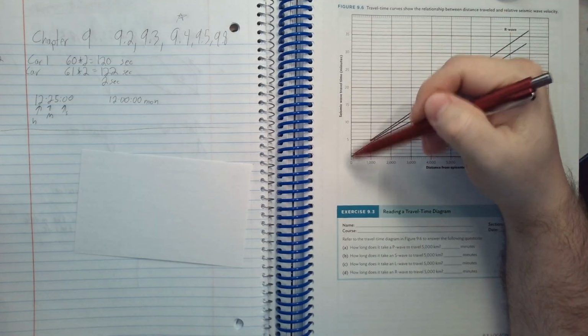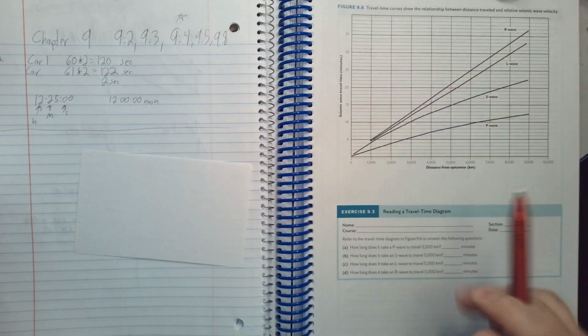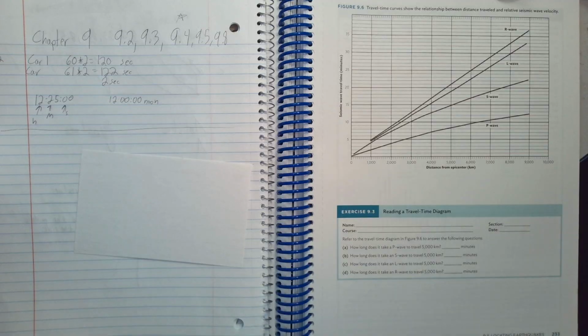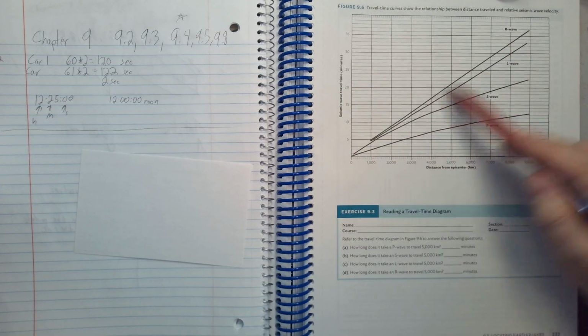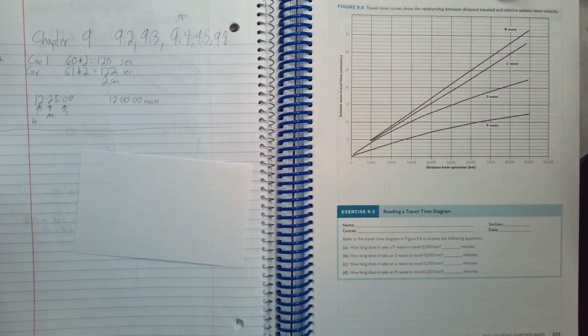All right, so we're going to be looking at this graph again up here. On the y-axis here, we have seismic wave travel time in minutes. And then down here, we have the distance from the epicenter. And some students kind of look at this initially and sometimes they get confused. But the fastest waves are actually going to be the ones down here. Some students think that the wave going up this way is going to be the fastest. That's not the case.